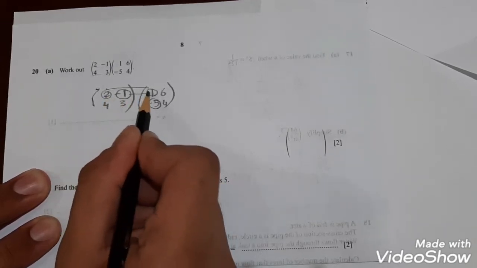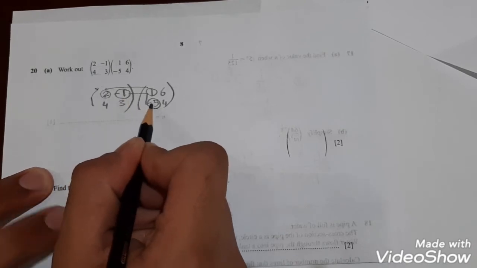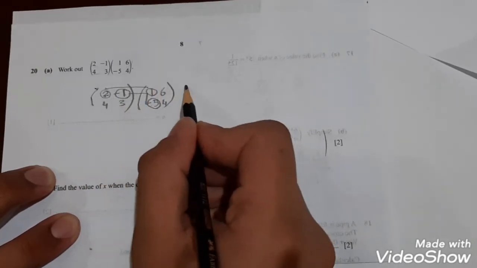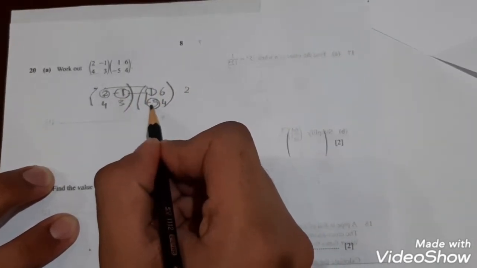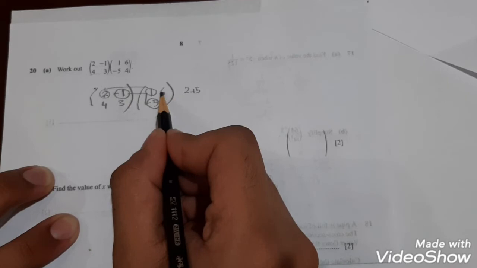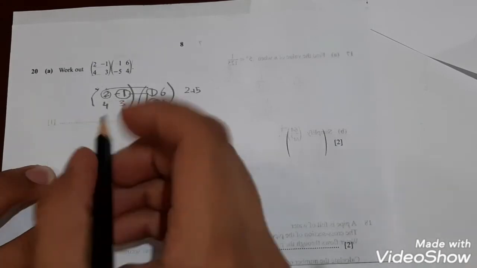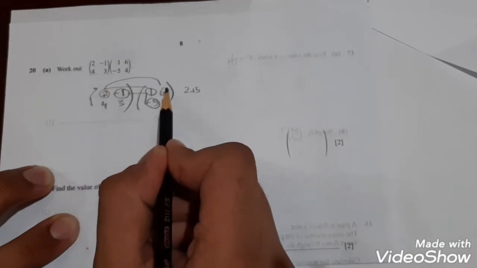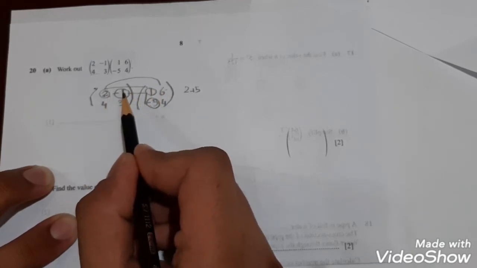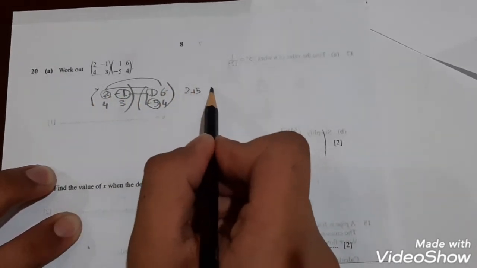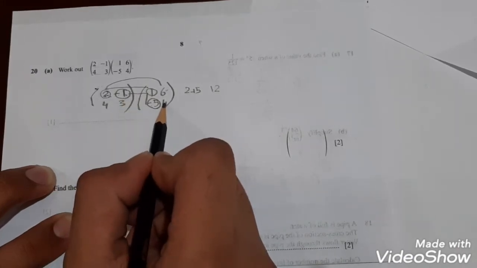So 2 will be multiplied by 1. Negative 1 will be multiplied by negative 5 to find the number 1 answer, top left. So 2 times 1 is 2. Negative 1 times negative 5 is positive 5. Now to find the top right position, we multiply 2 by 6, the first one with the first one, and then negative 1 by 4. So 2 times 6 is 12. Negative 1 times 4 is negative 4.